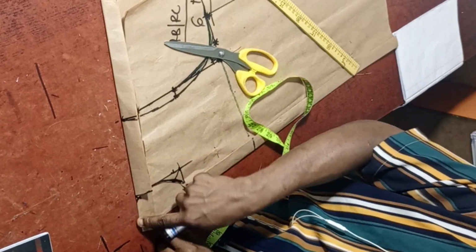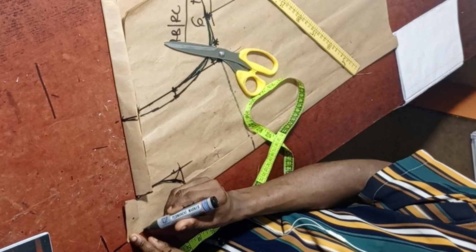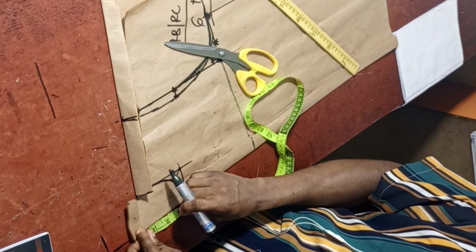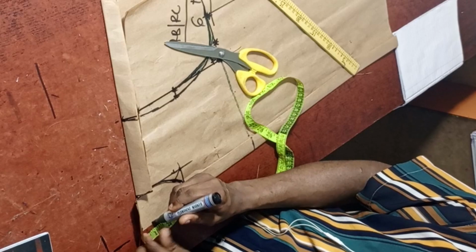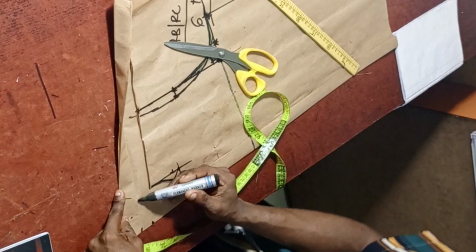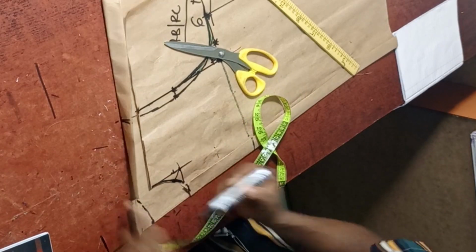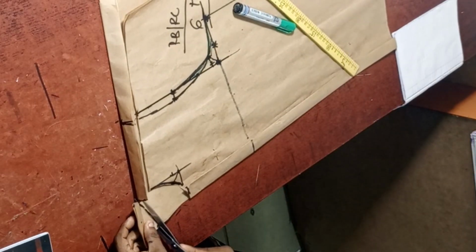Here is where the folding stops. Now from here, see the folding here. From here, measure how many? 1 inch. Are you seeing it? Then connect to this particular point. Are you guys seeing it? Okay. Then cut it off.